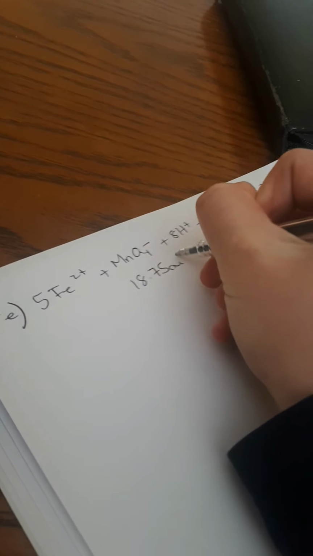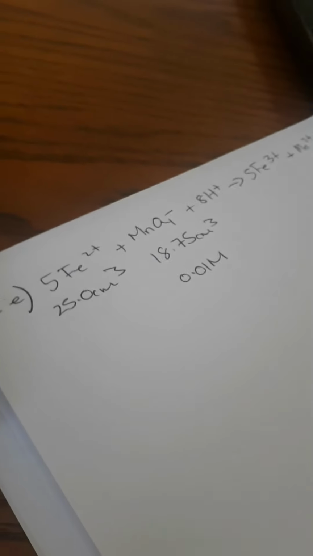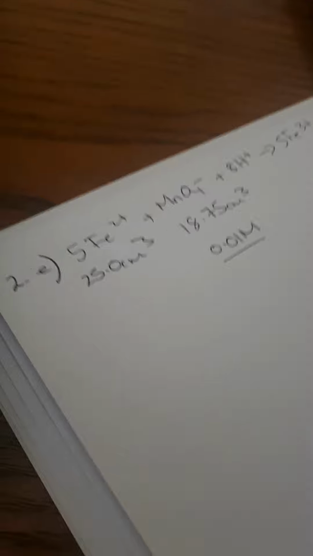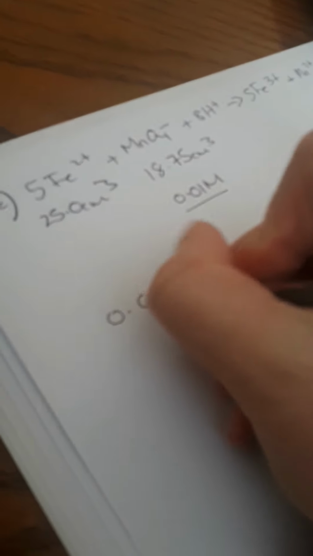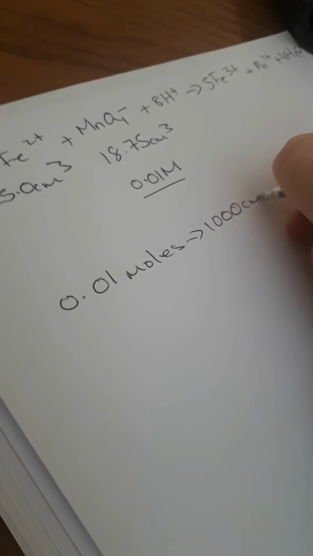Okay, so I'm told that on average 18.75 centimeters cubed of 0.01 molar potassium permanganate reacted with 25.0 centimeters cubed, and I'm firstly asked for the molarity of my iron. So first things first, I have to look at my number of moles in 18.75 centimeters cubed. So 0.01 moles per litre is in 1,000 centimeters cubed.